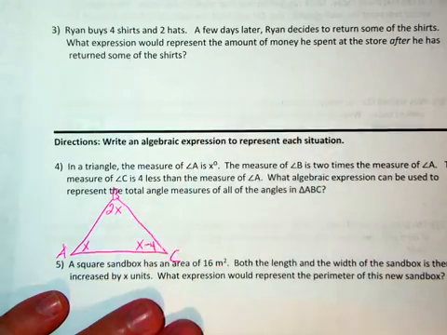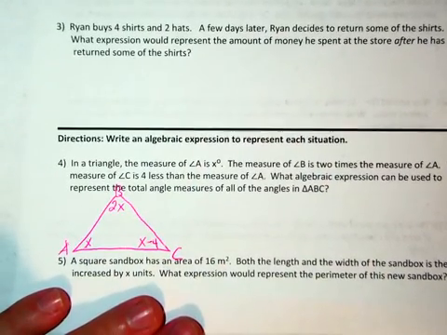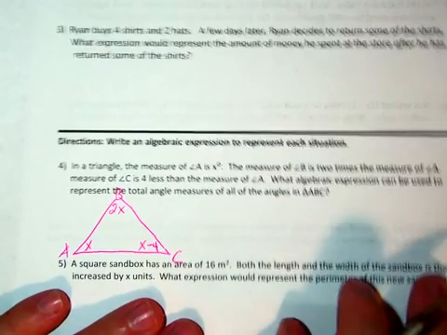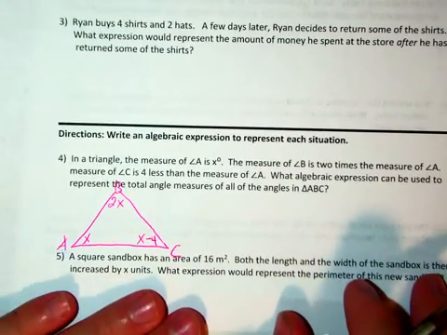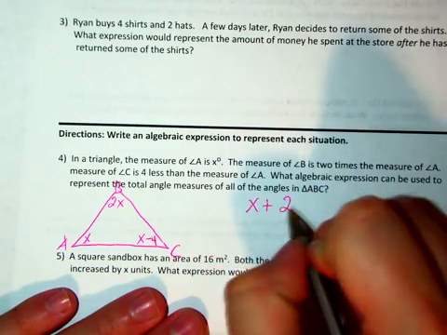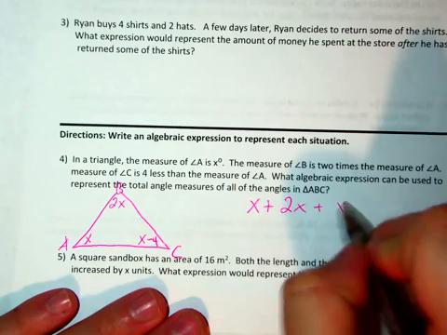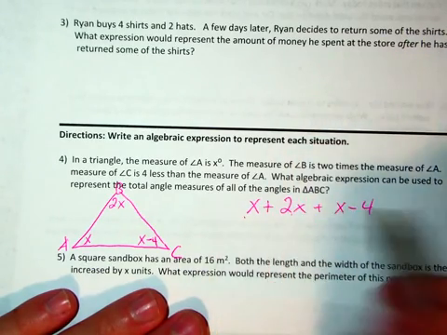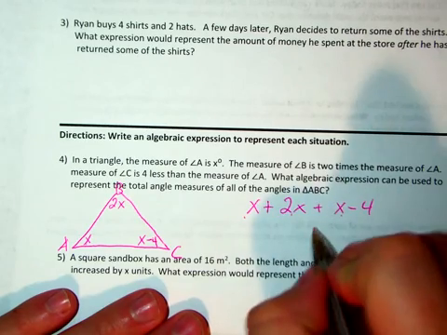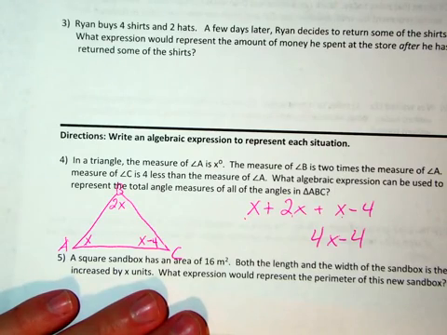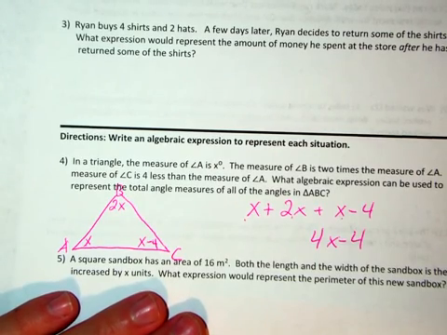What algebraic expression can be used to represent the total angle measures of all of the angles in triangle ABC? Well, now we simply need to add the 3 values together. x plus 2x plus x minus 4. And so I can combine my like terms. x plus 2x is 3x, plus 1 more x is 4x, minus 4. That would be our simplified expression.